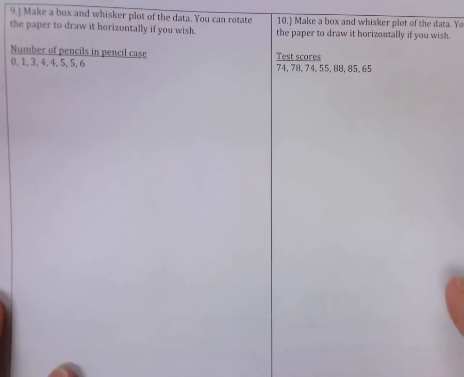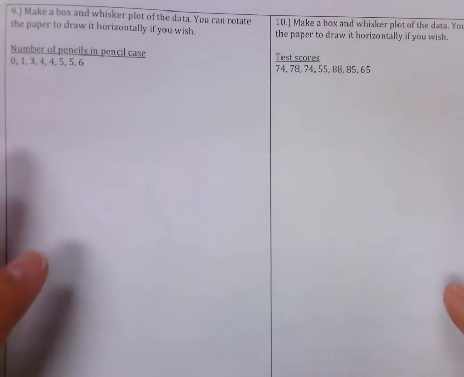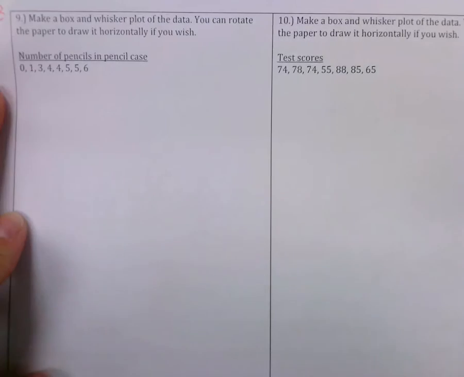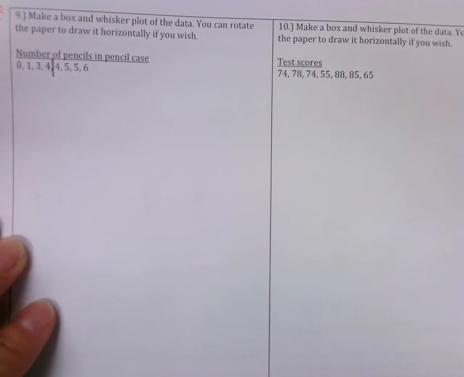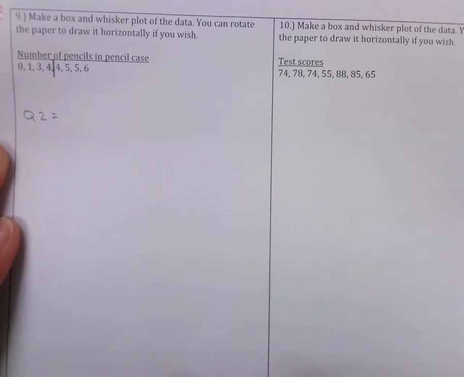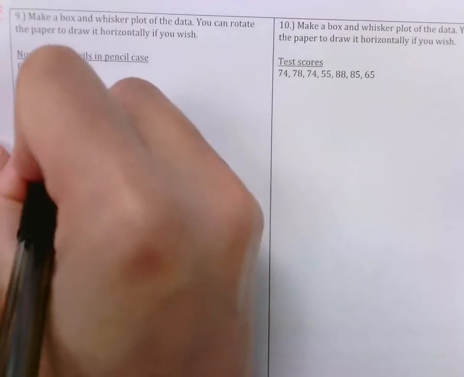All right, so this you kind of can't do. These are already in order, so that's helpful for us. There's 1, 2, 3, 4, 5, 6, 7, 8 of these. So that means when you divide it in half, it's going to split it up into 4 and 4 things. So the median, or quartile 2, is going to be in between 4 and 4, which is still 4.